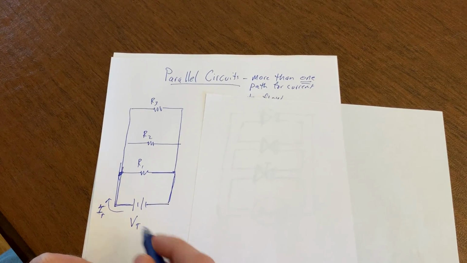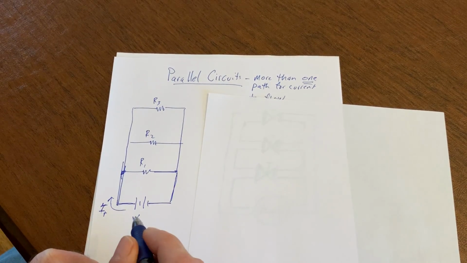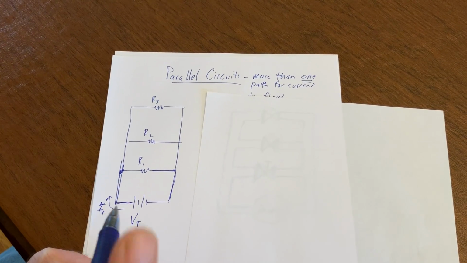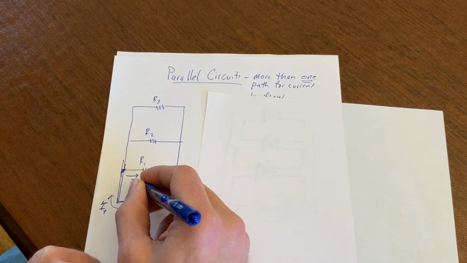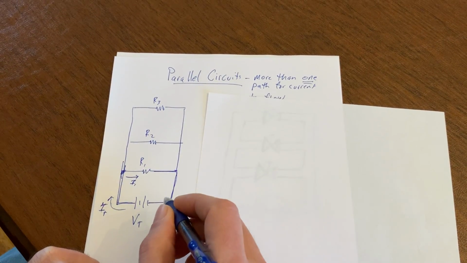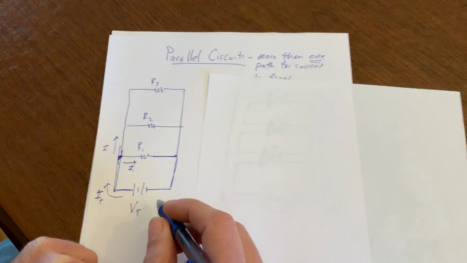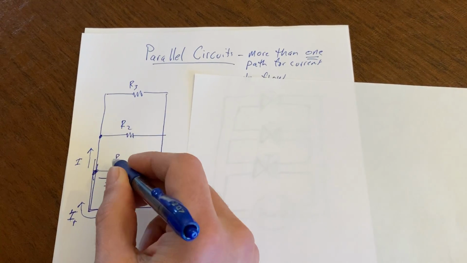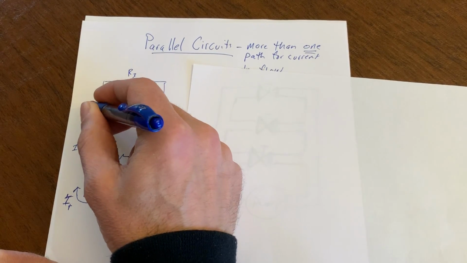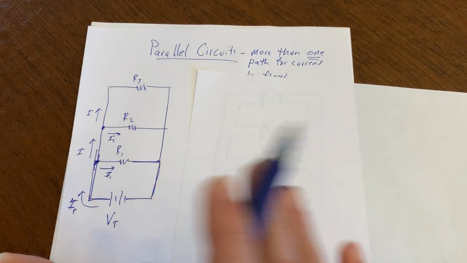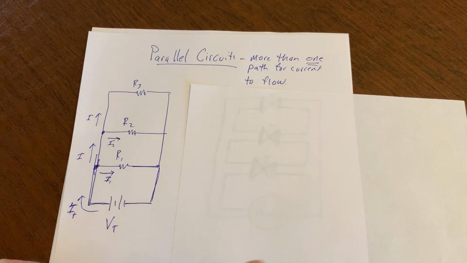Well, what can this current do here? At this point, this current has options, unlike last time in a series, where it was just one path. Now this current gets to here. I can get some current going through this resistor 1, and for right now I'm going to call it I1. Then I'm going to have some current move up this way, and when it gets there it's the same thing. I can get some current branching off to the right, and some current moving up and around the circuit. We'll come back to this in a moment, but here's the difference: series circuit, one path. Parallel, more than one.